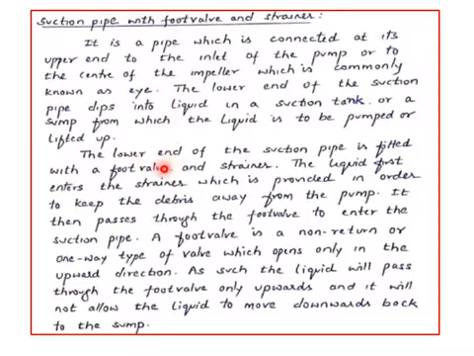Here, at the lower end of the suction pipe, as I discussed, we are providing a foot valve and a strainer. The liquid will first enter the strainer. Why is a strainer provided? The strainer is provided to keep debris away from the pump. Then it passes the foot valve. Here the foot valve opens only in the upward direction. So it's a non-return valve, or a one-way type of valve, which opens only in the upward direction. As such, the water cannot go back again to the sump. It will not allow the liquid to move downwards back to the sump.